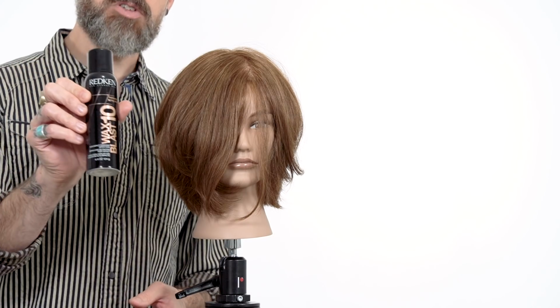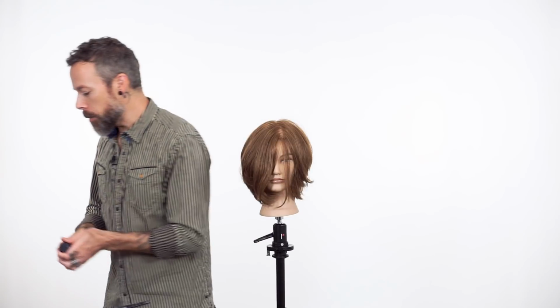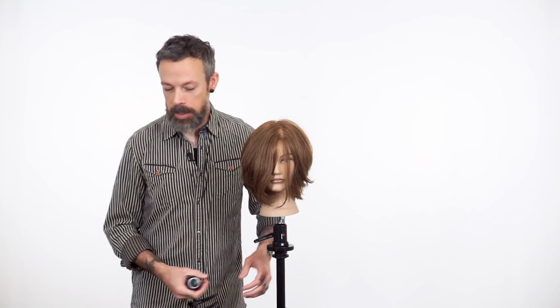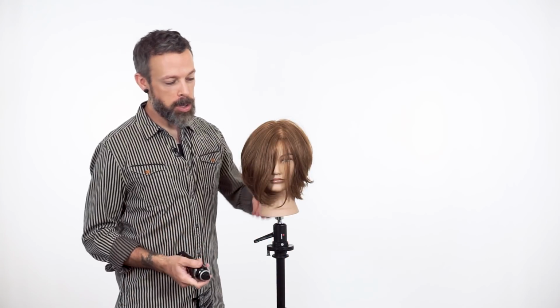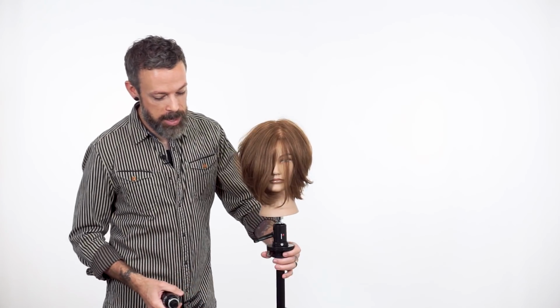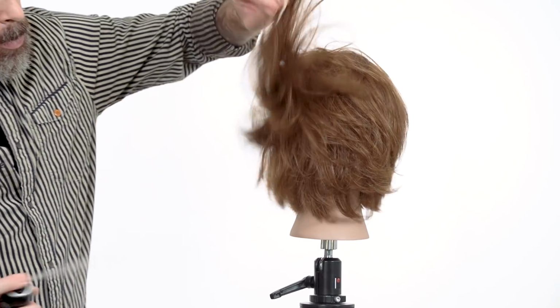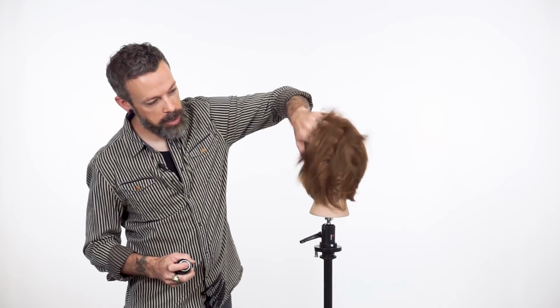We're gonna grab some Wax Blast 10. This is Redken's Wax Blast 10. As we introduce the product, you can pick up a blow dryer and blow the hair around. I like to just take my hands and sort of fluff the hair and keep the product back really far. So as the hair is moving, it's just gently picking up some product.